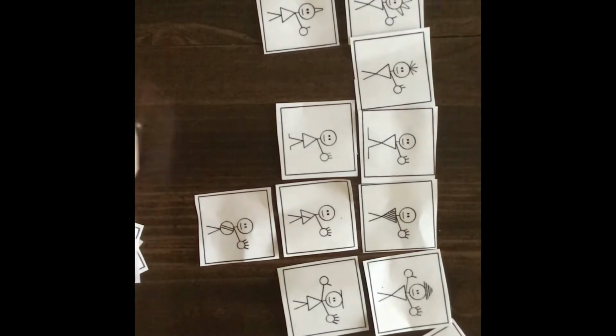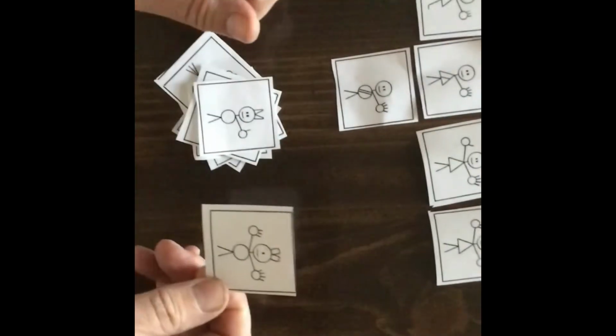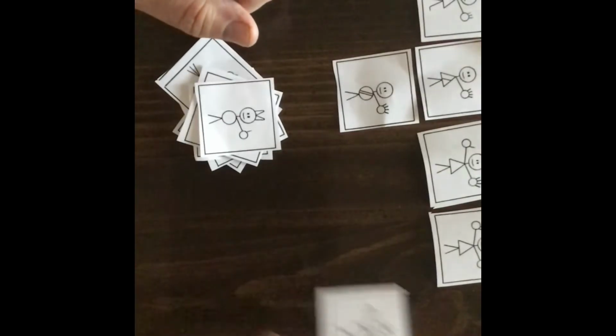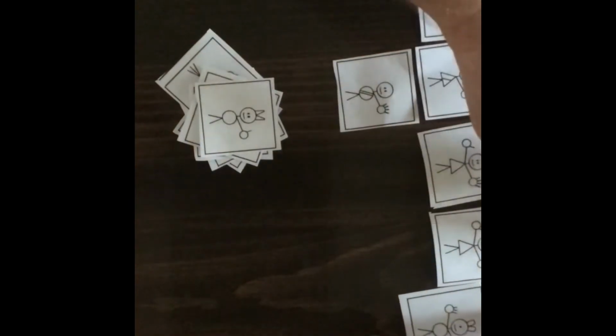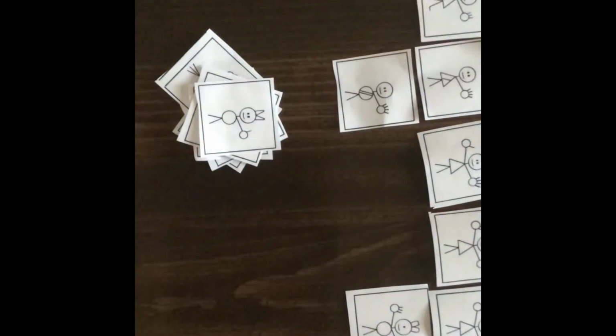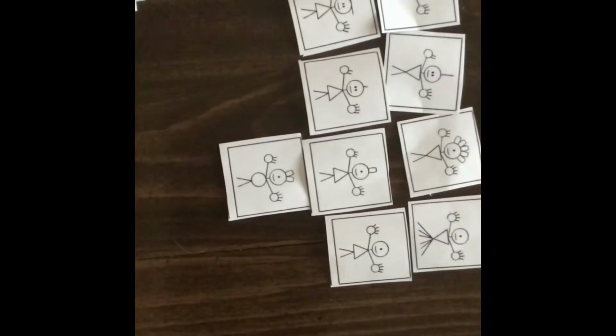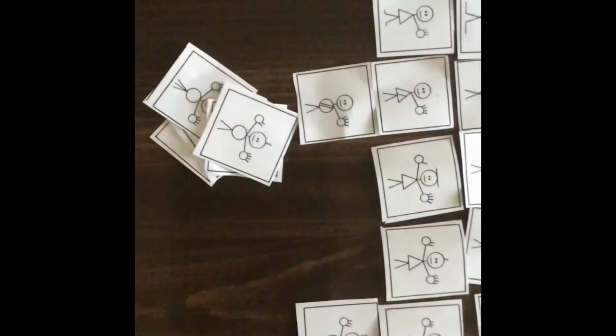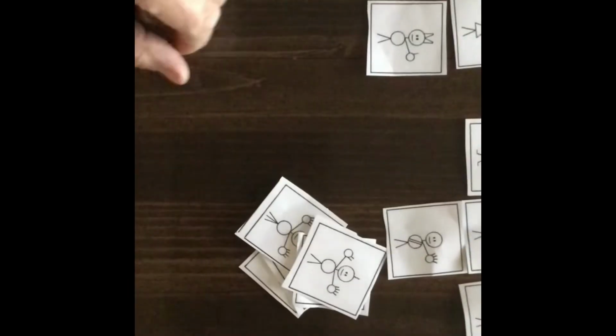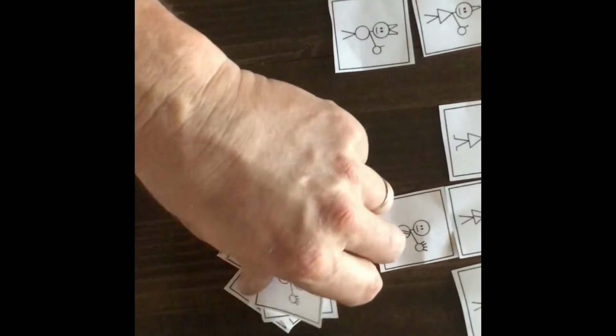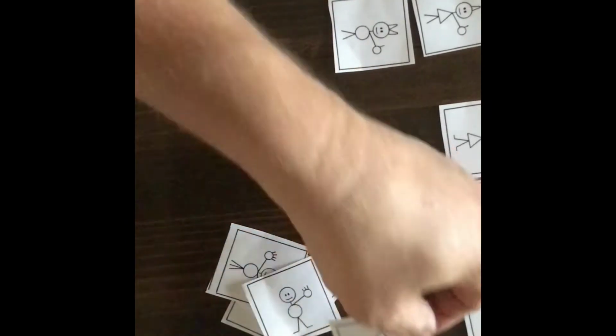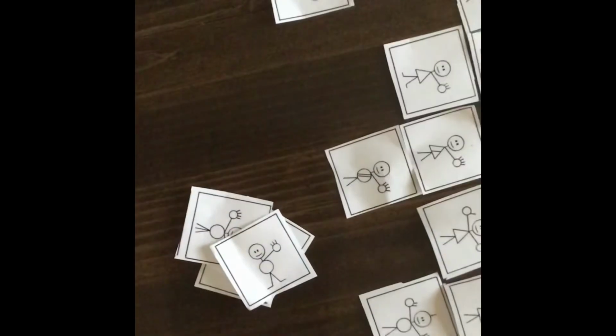All right, so here, let's see, this one's a 7, so 7's going to go there. This one's 1. 1 goes way over here. This one has 6. 6 goes right there.